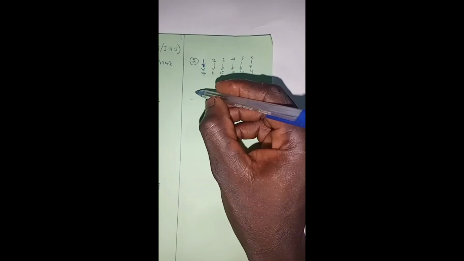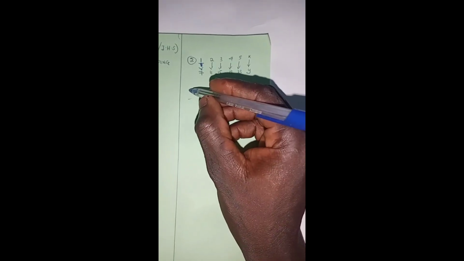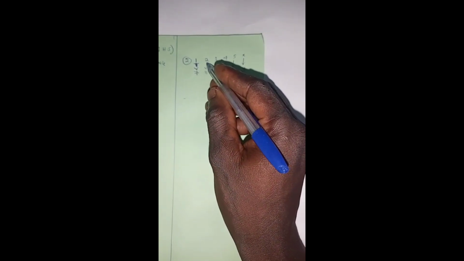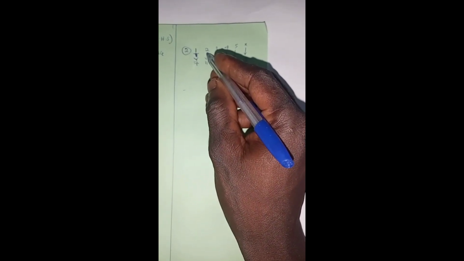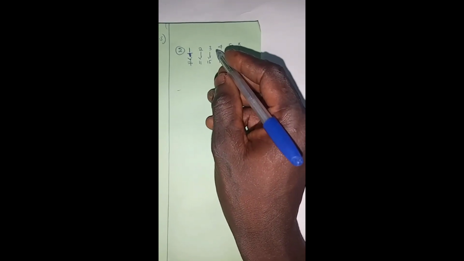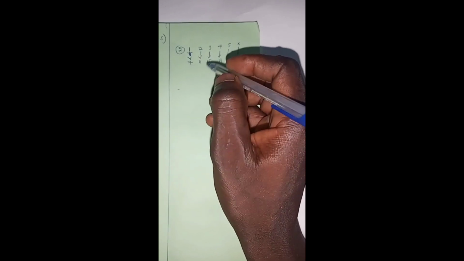So follow for more examples. Let's look at this example. We should find the rule of the mapping. Now from this, you can see when you subtract 1 from 2, you get 1. 2 from 3, you get 1. 3 from 4, you get 1. So the intervals are linear.